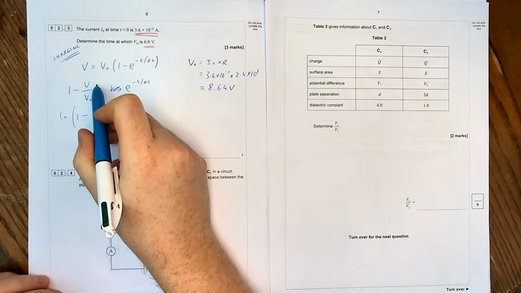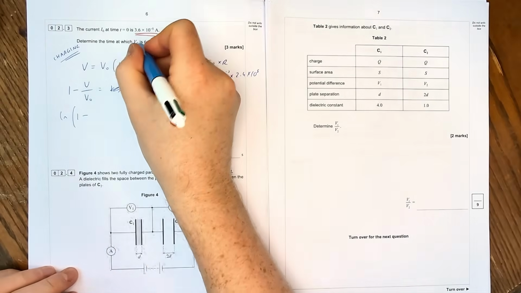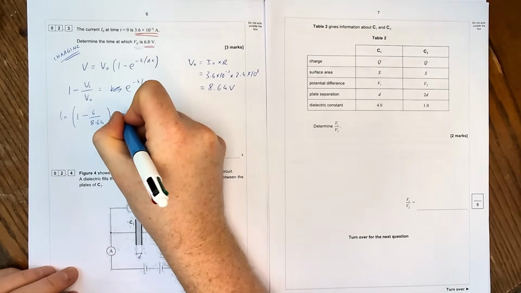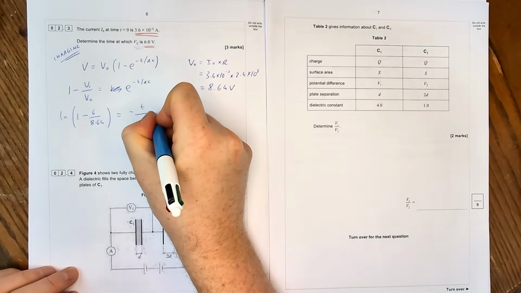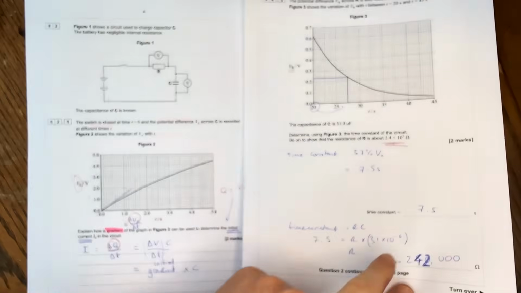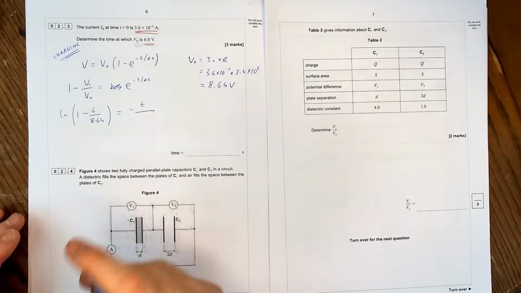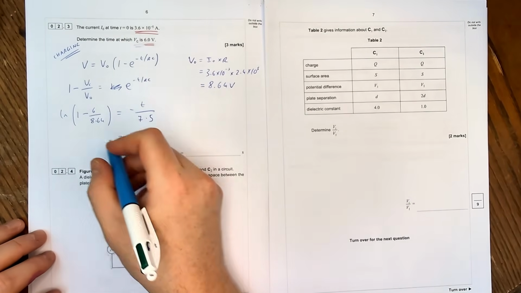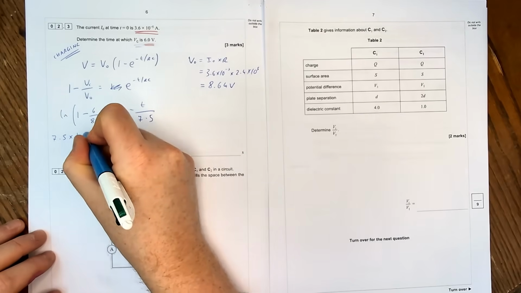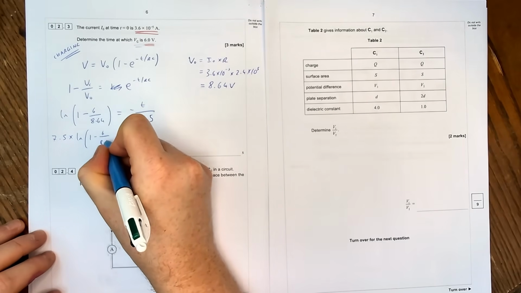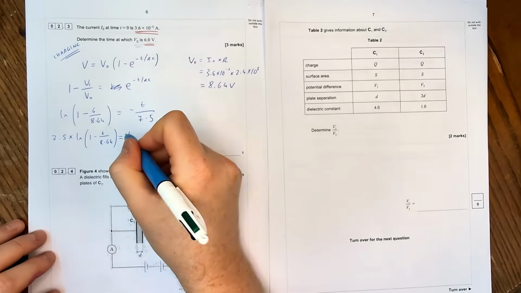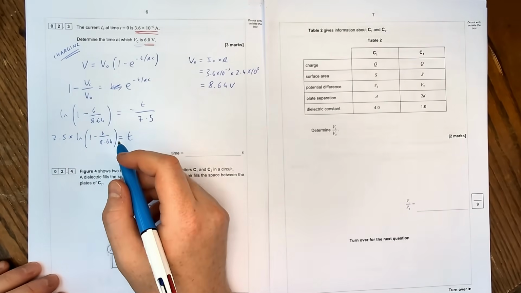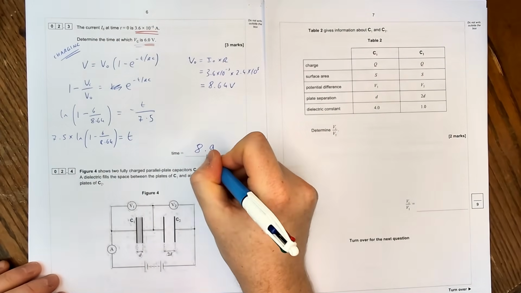So 1 minus the V, which we are looking at now, so VC is 6 volts, so 6 over the initial 8.64 we worked out earlier, equals minus t, which we don't know, divided by the time constant. You could do RC, but we did work out the time constant earlier, which is 7.5, so let's just save a bit of time and use that. If we work this side out and multiply by 7.5, we can then work out our time taken to get to 6 volts. The 2 negatives will cancel, and that should come to about 8.9 seconds, which seems reasonable.